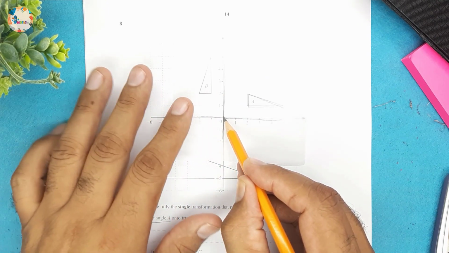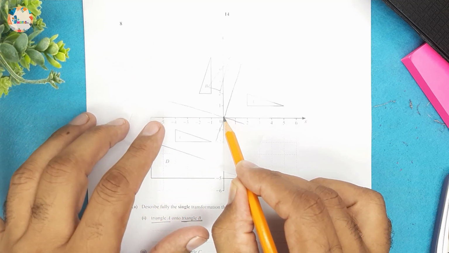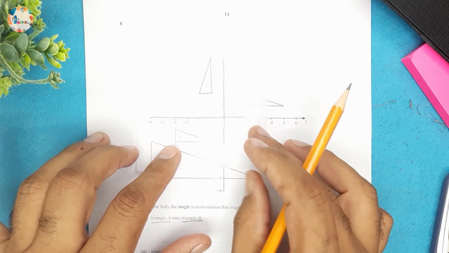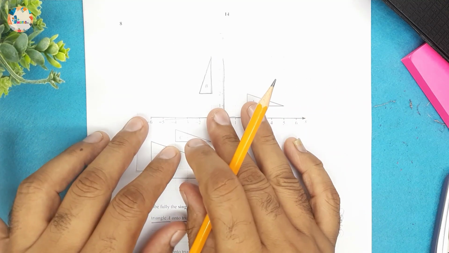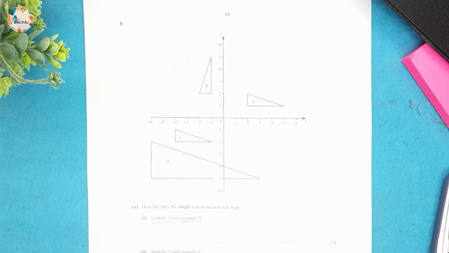If we put the pencil over here and rotate, this will be anti-clockwise 90 degrees. See, it's fitting on it. So it will be a 90 degree rotation, anti-clockwise about the origin.